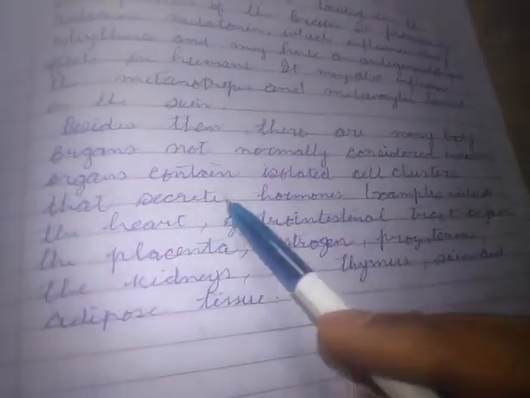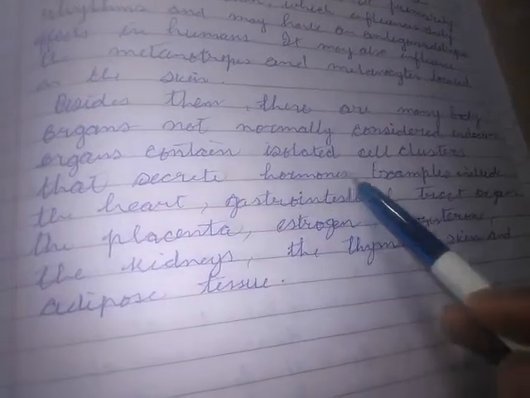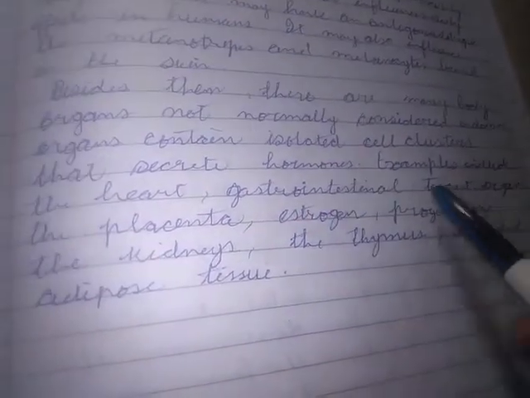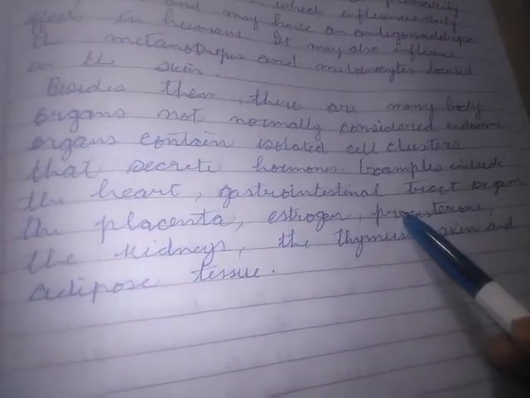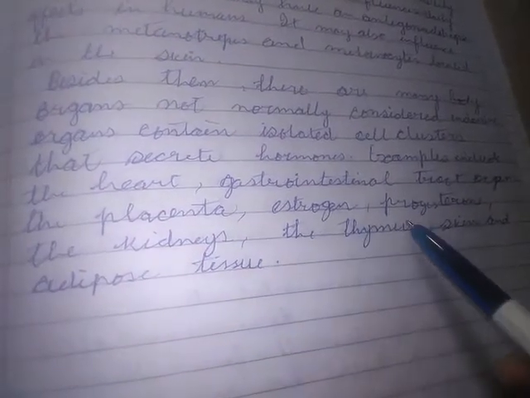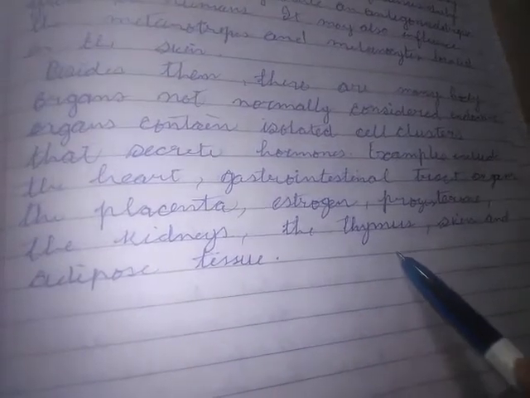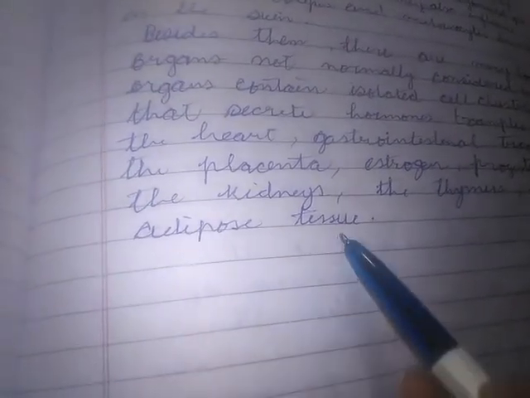Besides them, there are many body organs not normally considered endocrine organs that contain isolated cell clusters that secrete hormones. Examples include the heart, gastrointestinal tract organs, the placenta, estrogen, progesterone, the kidneys, the thymus, skin, and adipose tissue.